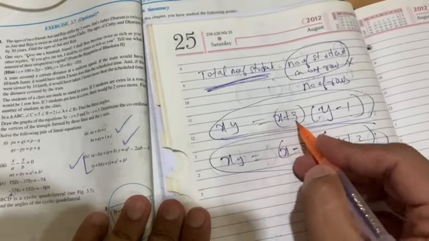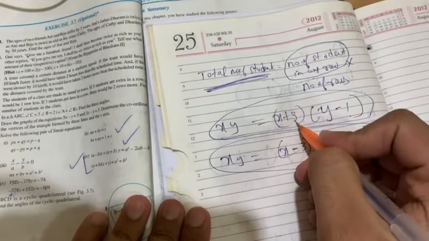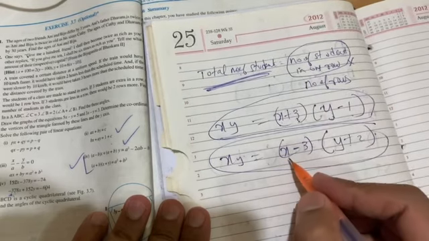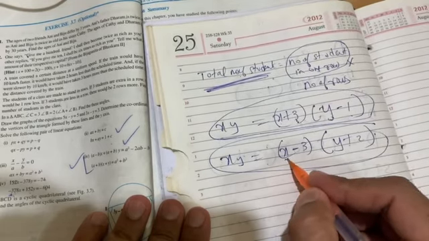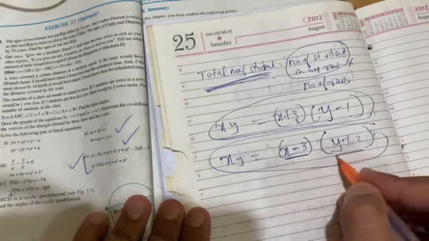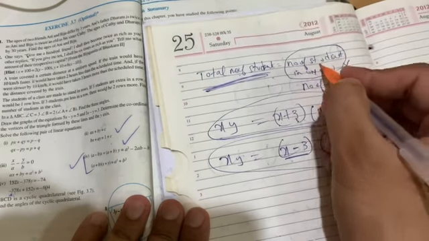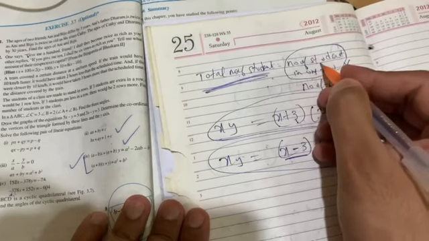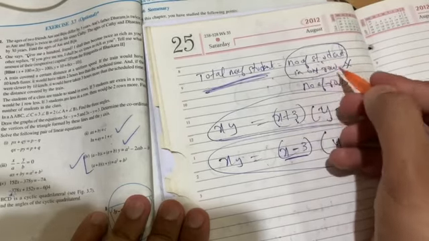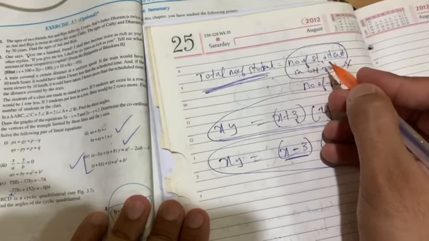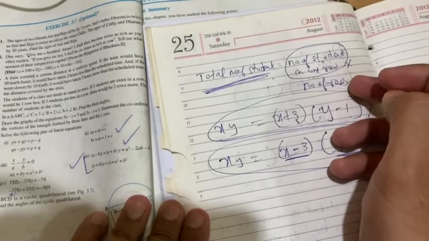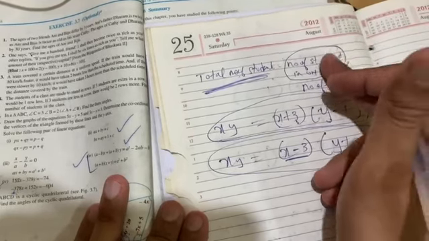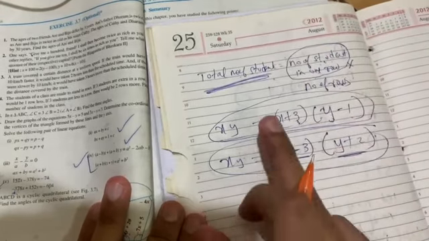If 3 students are more in one row, there will be 1 row less, and if 3 students are less in one row, there will be 2 more rows. There are 2 things, number of students and number of rows. It sounds the same, but you have to understand they are 2 different things: number of students in one row and total number of rows. Okay, these are the 2 equations.